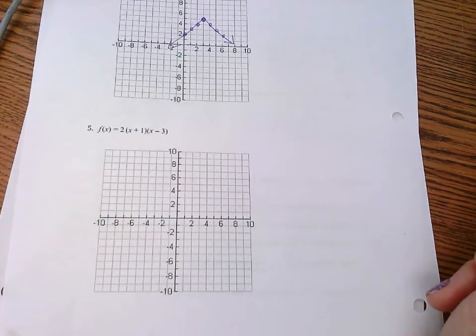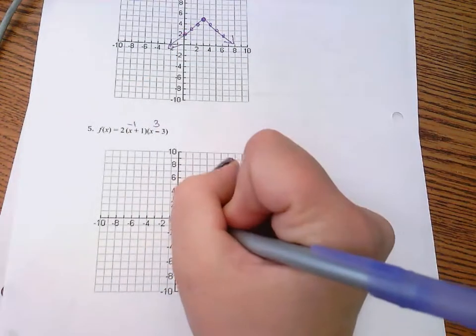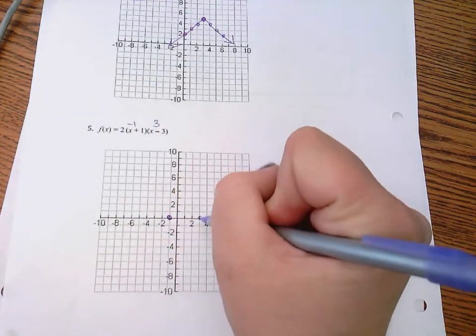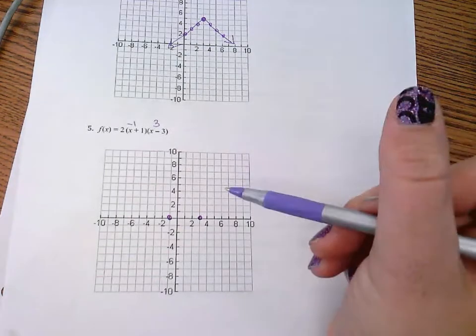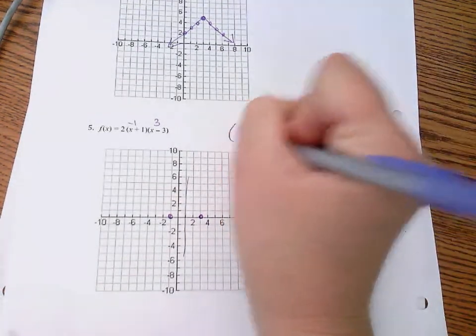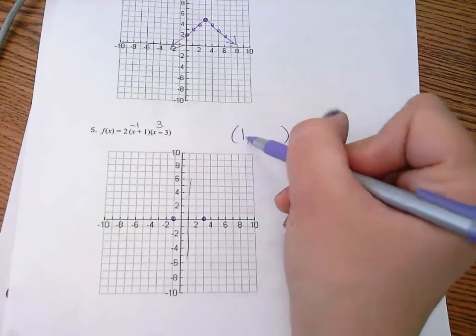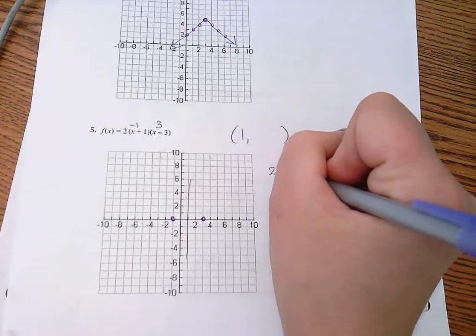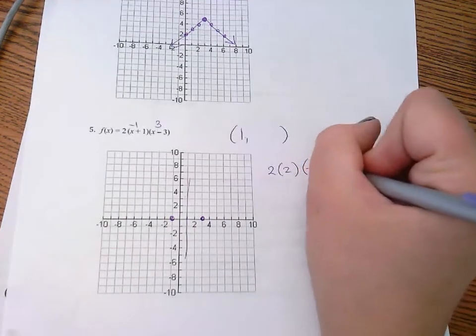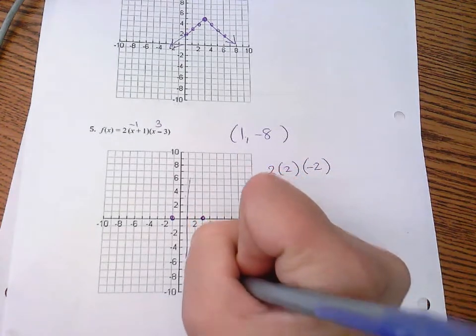Number 5 is a parabola in intercept form. So your first step is to graph the intercepts. Negative 1 and positive 3. Your x value of your vertex must be 1 because that's halfway in between the two x-intercepts. So now I'm going to plug 1 into the original function. So 2 times 2 times negative 2 is negative 8. 1 comma negative 8.